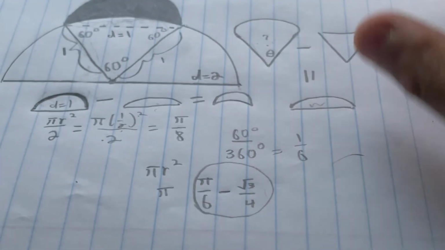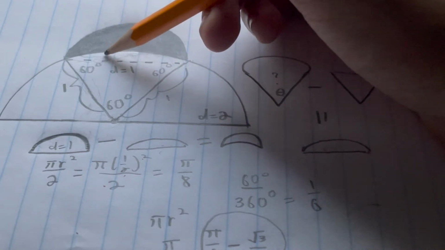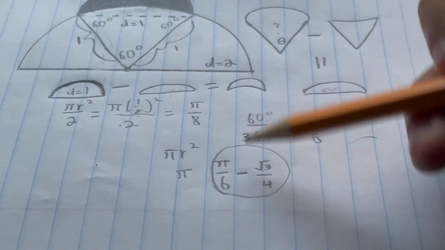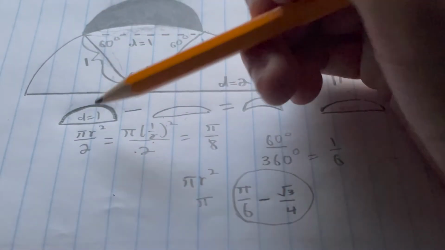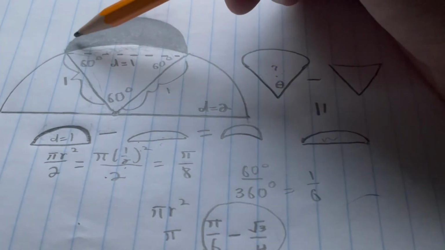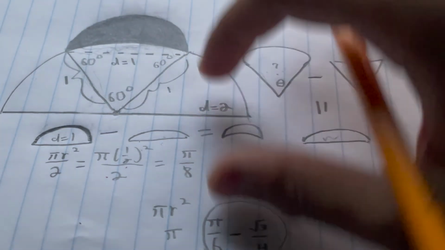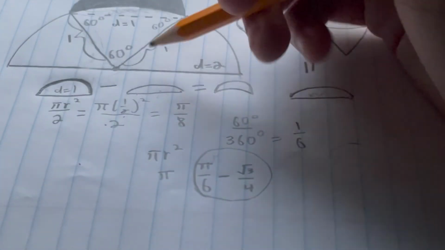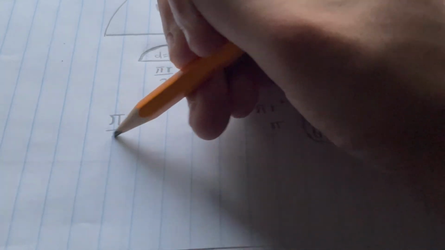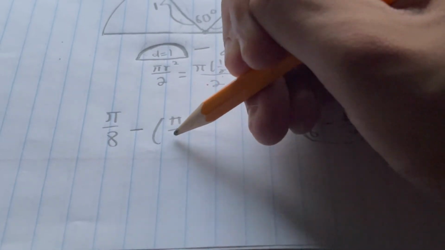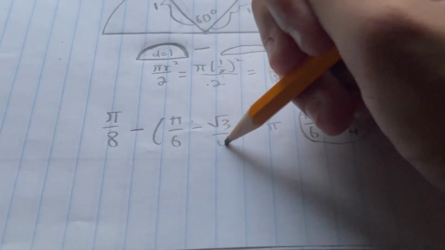However, we are not done yet. We want to find this crescent area right here, not this area. We do have this area, which is important, because now we can subtract this area from, as we drew in our diagram, this area, the area of the smaller semicircle. This entire thing right here. So we take this, subtract it from the area of the semicircle, the smaller semicircle, which was pi over 8, and we're at the end game now. We have pi over 8 minus, what was it? Pi over 6 minus the square root of 3 over 4.